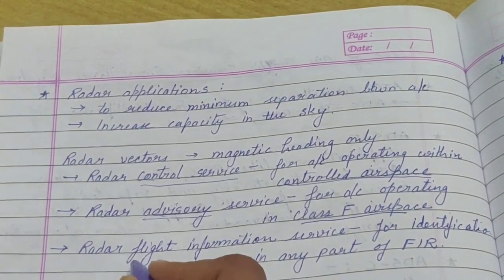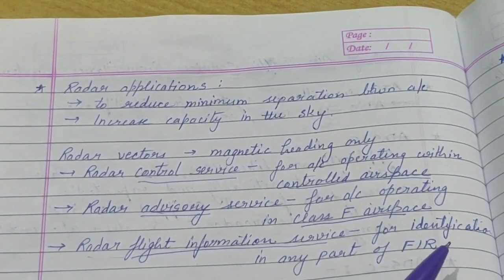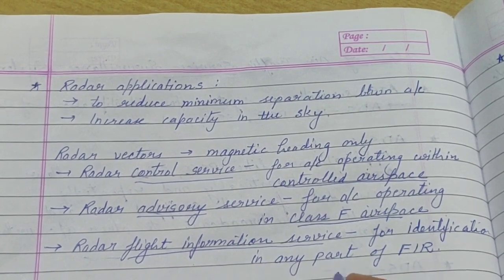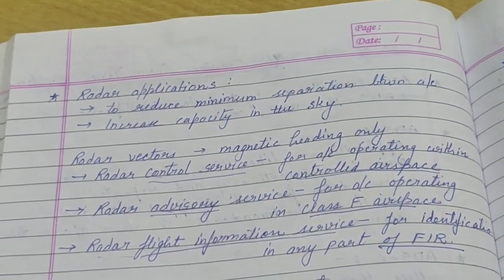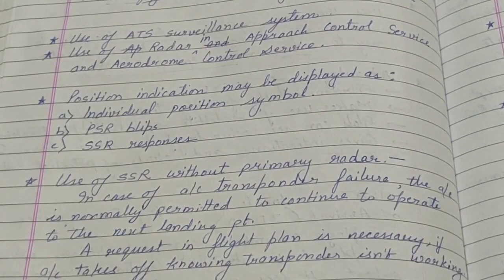And then finally the radar flight information service. This is provided for identification of the aircraft in any part of the FIR. Okay, this is self-explanatory. Now, one more point, that two-way communication is required in this. What are the uses of the ATS surveillance system?